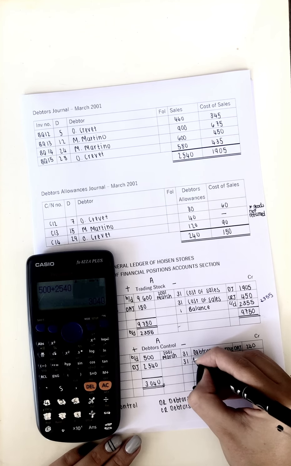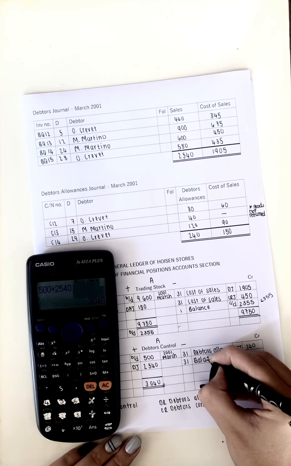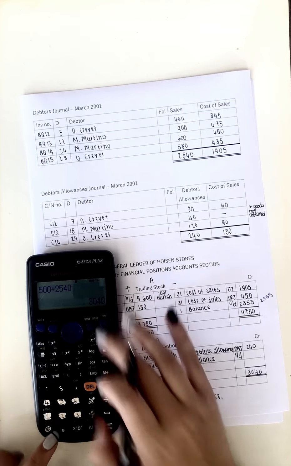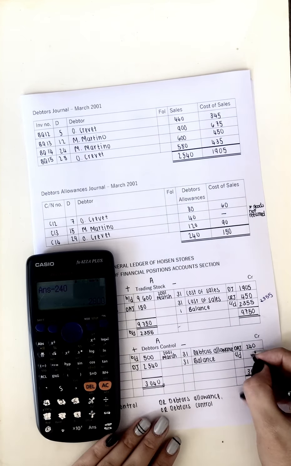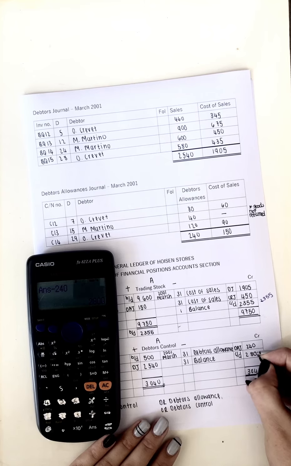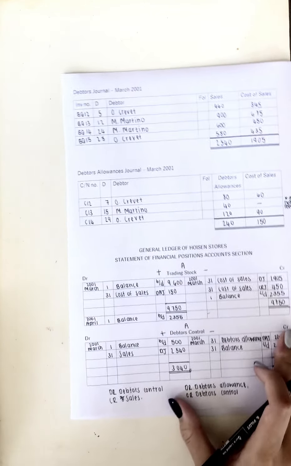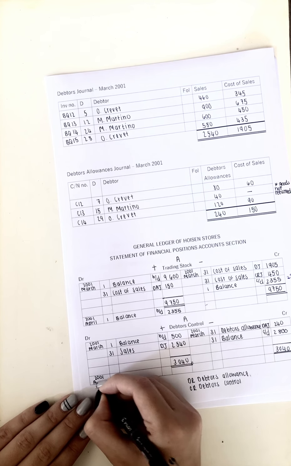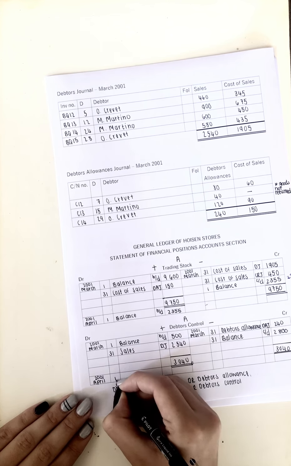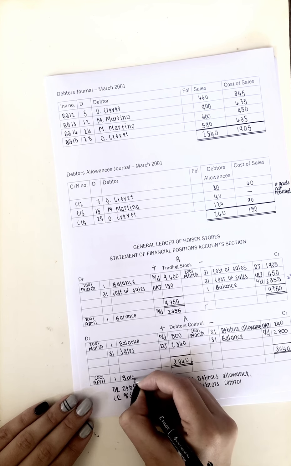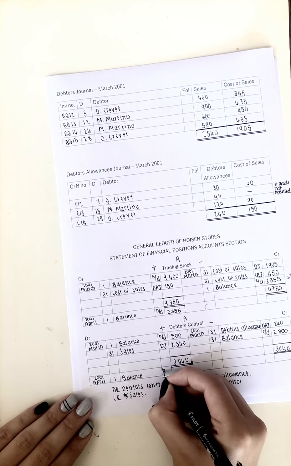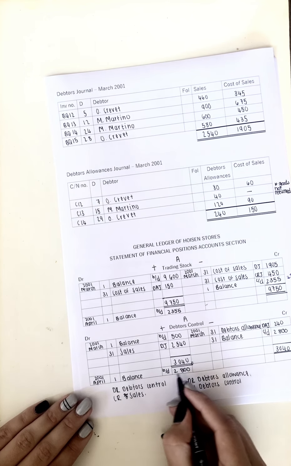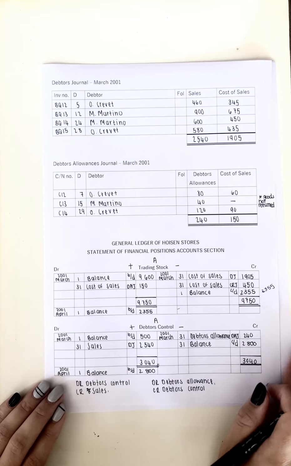So on the 31st, my balance carried down will be 3,040 minus 240. So I need to add 2,800 to this side to make up that total. And then I know 2001 April the 1st, my balance brought down was 2,800. Okay, so my debtors still owe me 2,800.